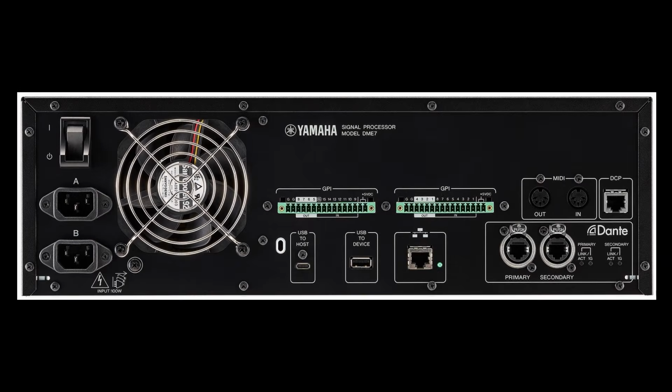Now take a look at the rear panel of the DME. You'll see several Ethernet ports, two for Dante, primary and secondary. You'll need to at least connect the primary port here, and one separate port for control. Be sure to connect them correctly. They would normally use two different networks or at least be separated by VLANs. And now let's begin to configure the DME.